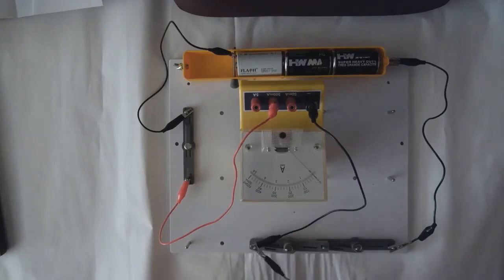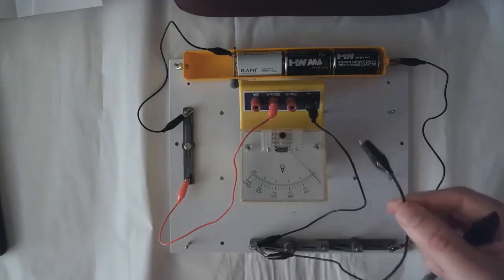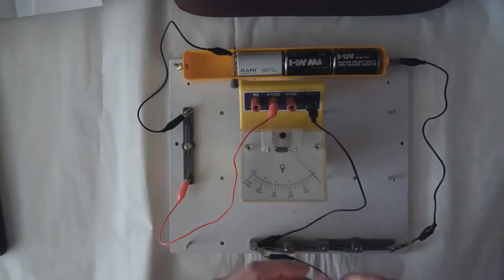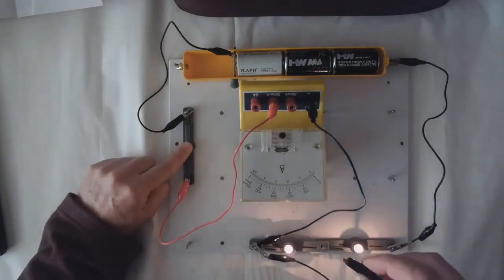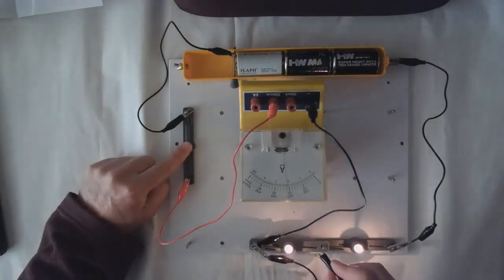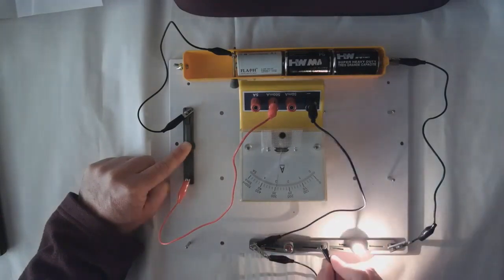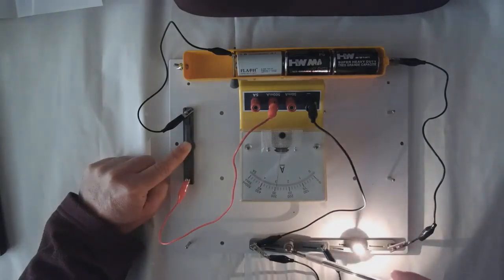There you can see this black wire. Then I'm going to press the switch. You can see my two bulbs, and then I'm going to connect this wire. See what my hand does, and look at the brightness of the bulbs. When I connect that one, what happened? This bulb stopped burning, and that bulb started to burn much brighter.